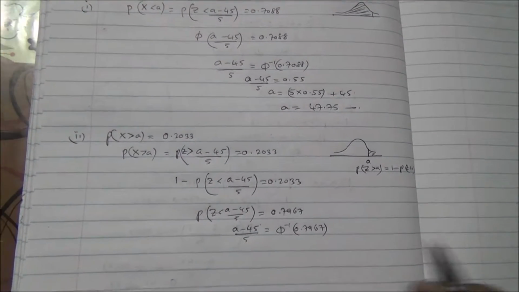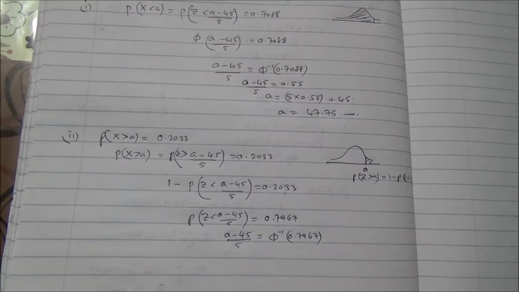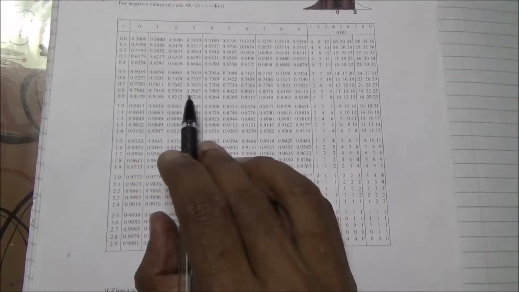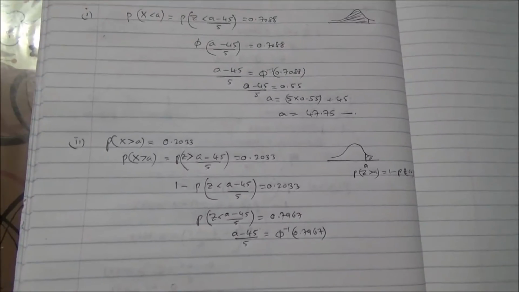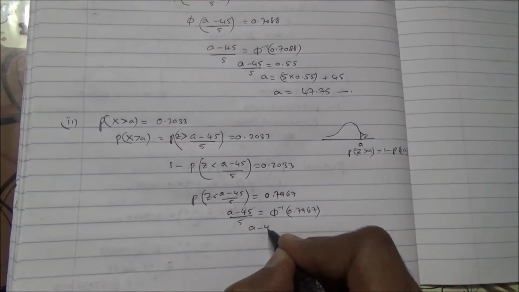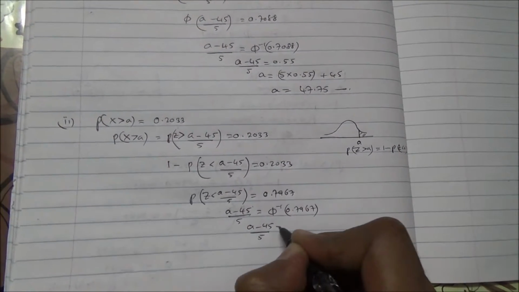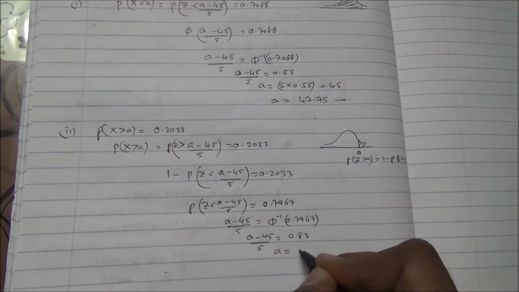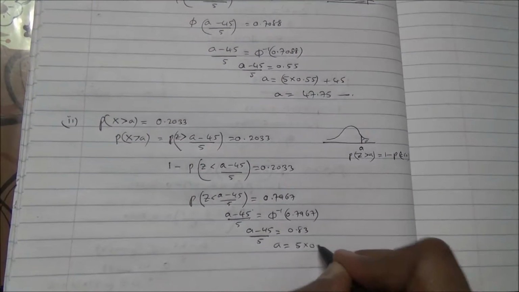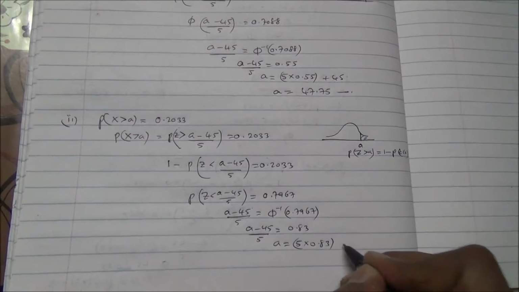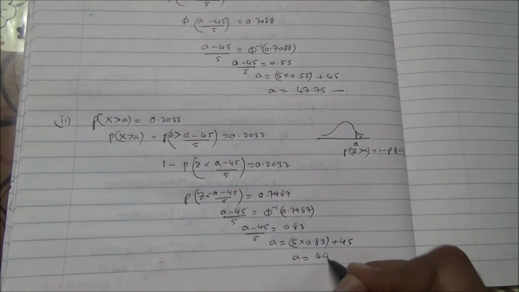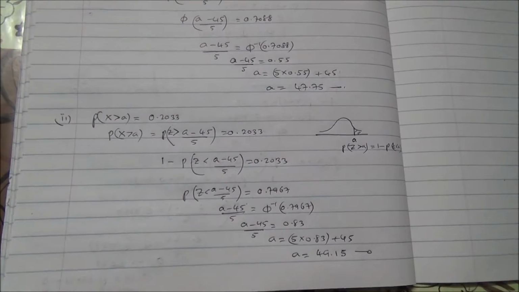So let's look at that value from our table. 0.7967 is here, that's 0.83. So therefore I have (a minus 45) over 5 is equal to 0.83. Hence a is going to be 5 times 0.83 plus 45. So a is going to give us, work it out in the calculator, 49.15. Here we are.